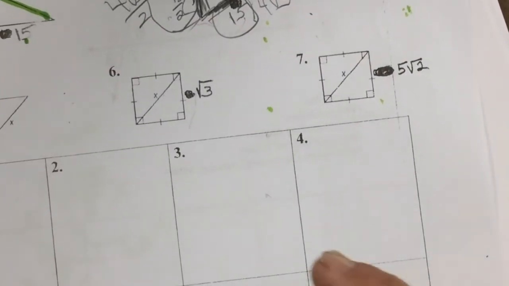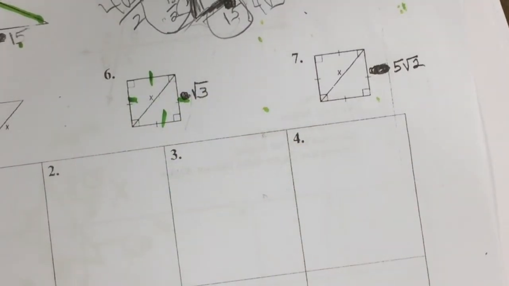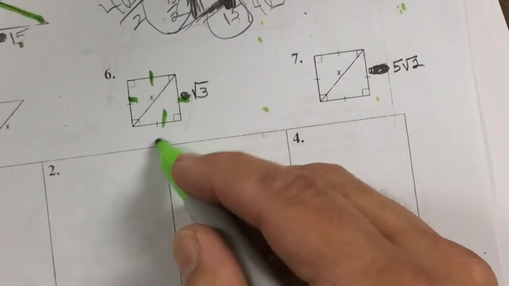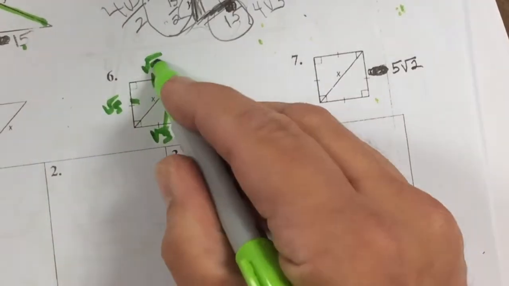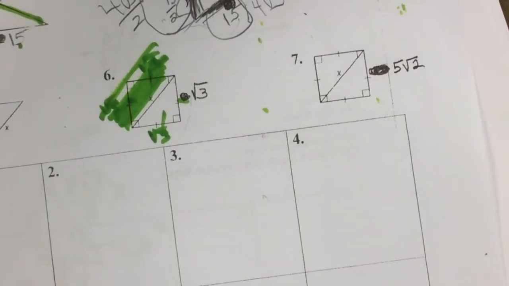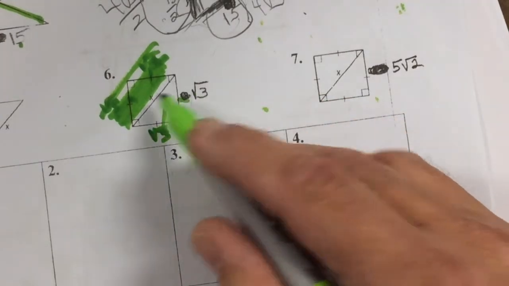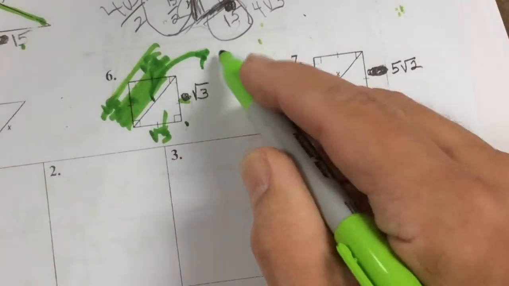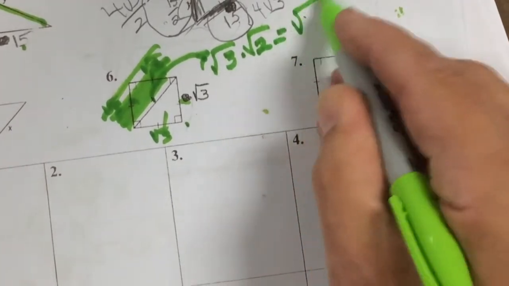What's this? This is a square. They're all square root of 3. So that means this is square root of 3, this is square root of 3, this is square root of 3. That means that this is a special right triangle because it's 45, 45, 90. And if I know what the leg is, I know that the hypotenuse is the square root of 3 times the square root of 2, and that's equal to the square root of 6.